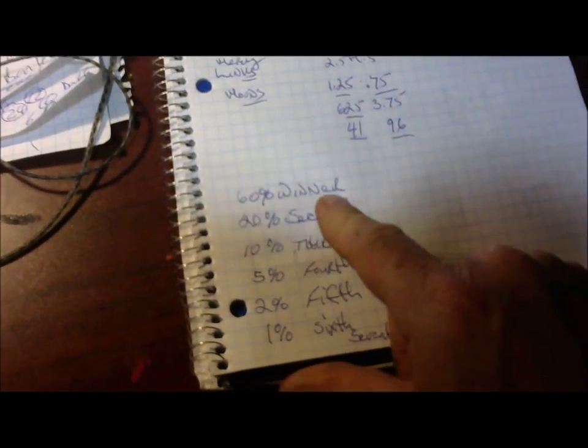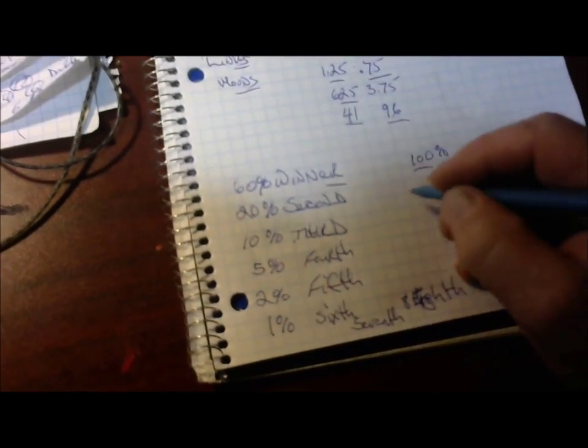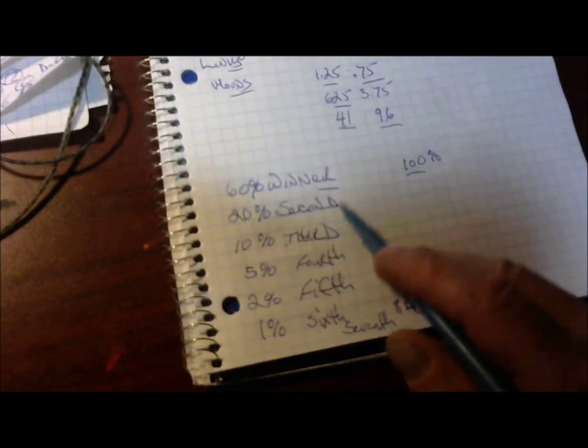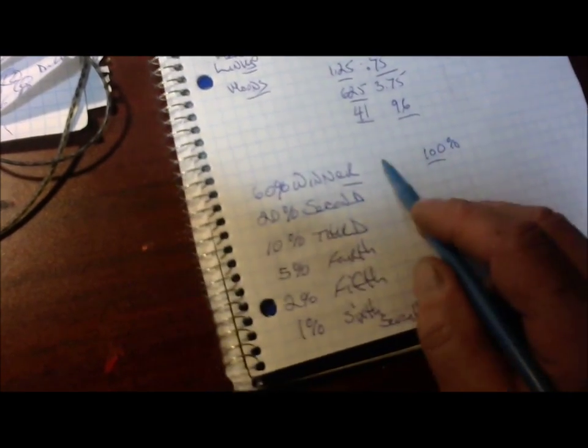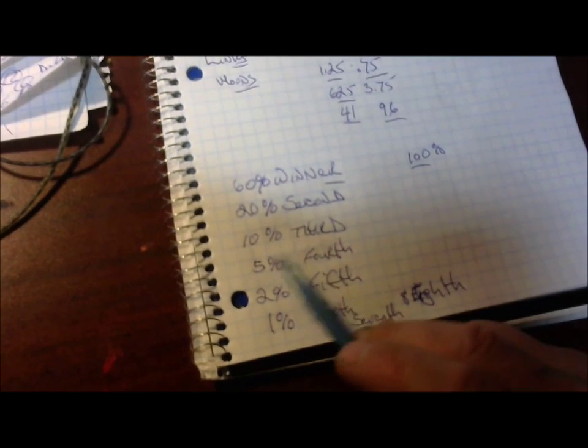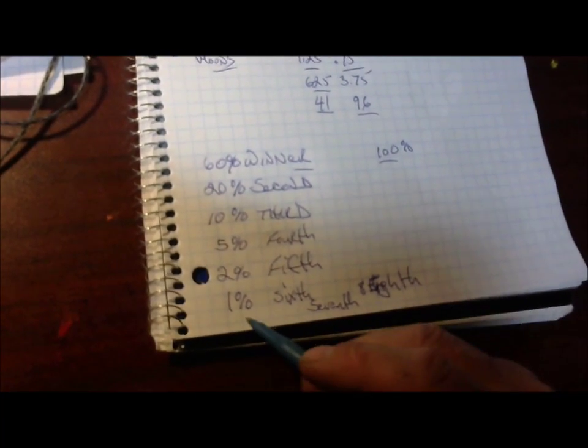Now we're going to show you something different. First gets 60% of 100. Second gets 20% of 100. Third gets 10% of 100. Fourth gets 5% of 100. Fifth gets 2%. And 6, 7, and 8 get 1%.